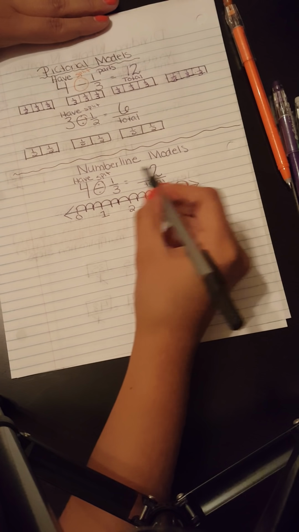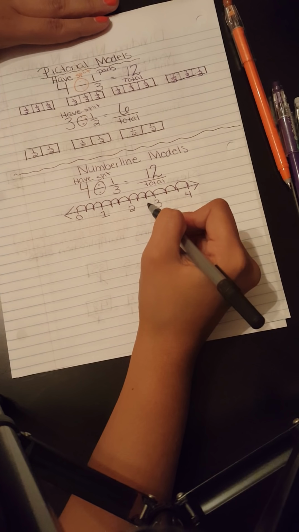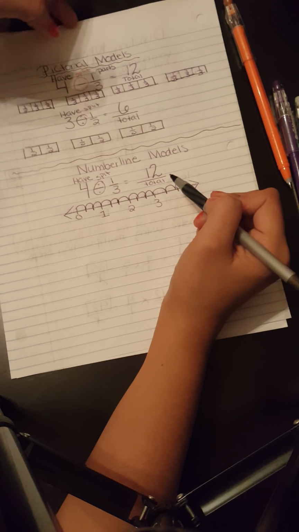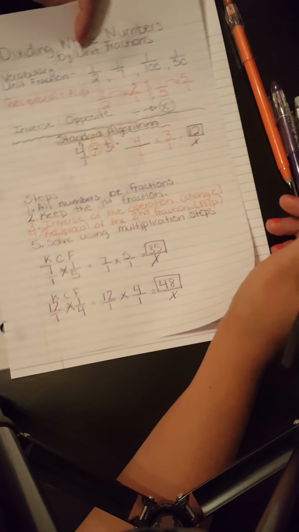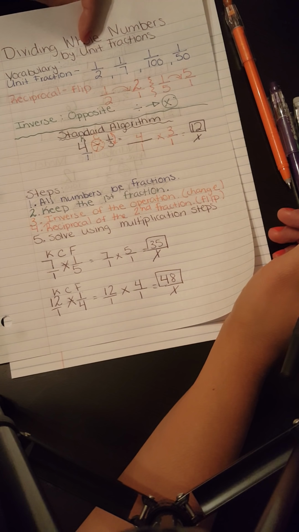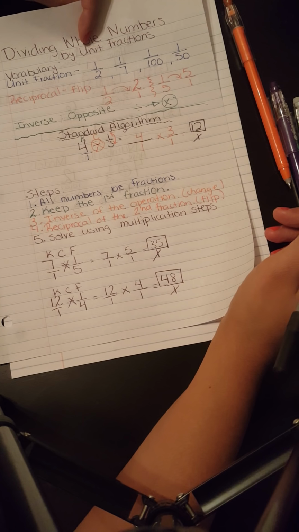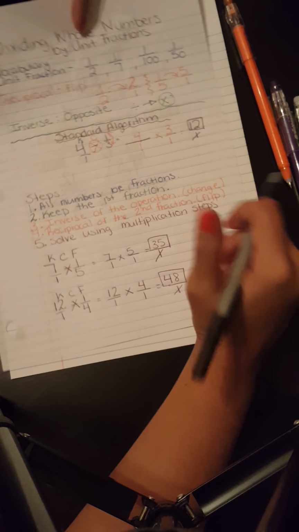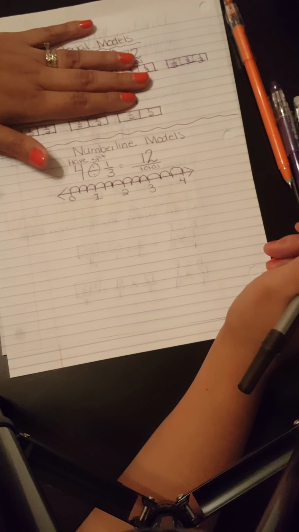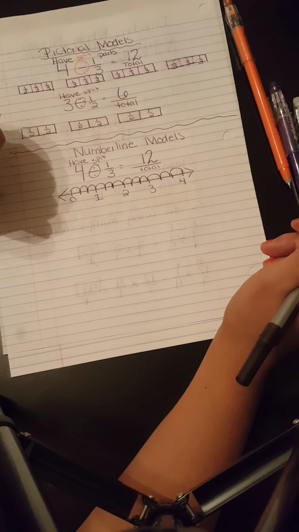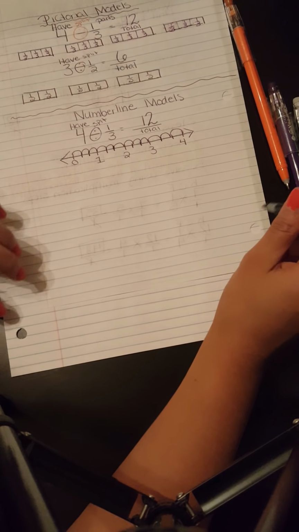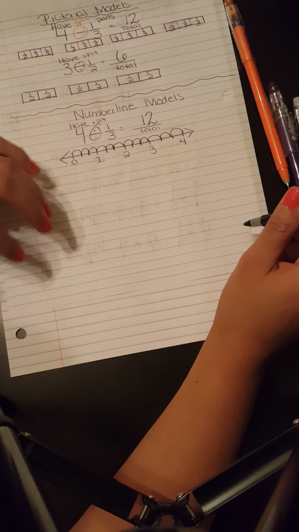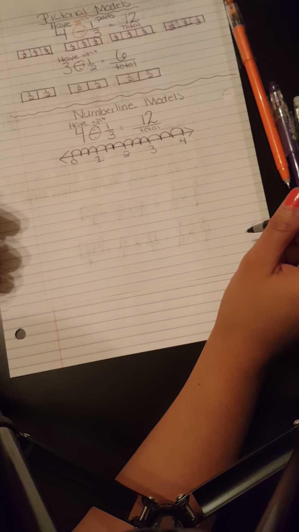So as you can see, you can use number lines, you can use pictures, or you can use standard algorithm, and you would get the same answer. Some of you like to use numbers, some of you love to draw, and some of you love to draw number lines. Let me give you another one so you can continue to understand how the pictorial model and the number line model work.